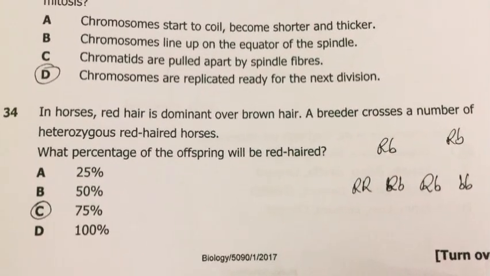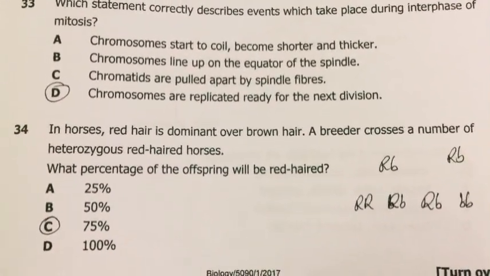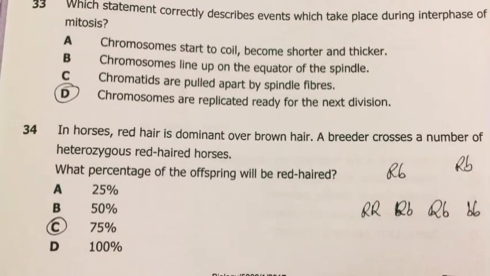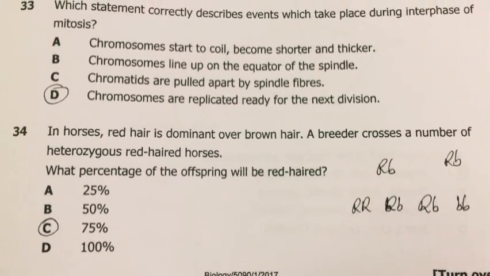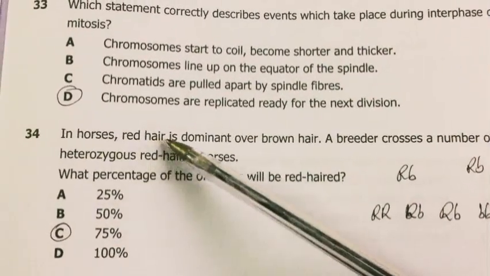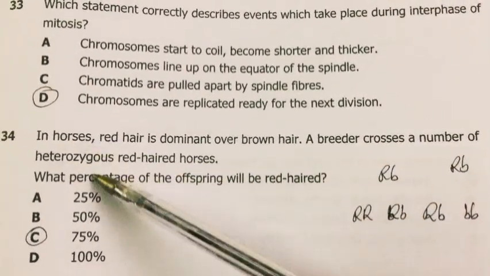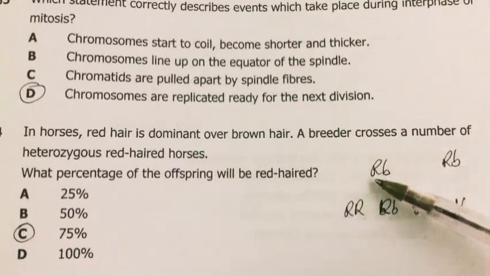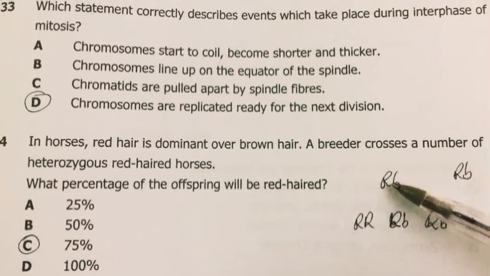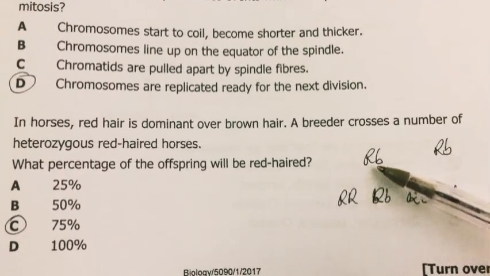34. In horses, red hair is dominant over brown hair. A breeder crosses a number of heterozygous red-haired horses. What percentage of offspring will be red-haired? Okay, we're told that red is dominant, brown is recessive. A breeder crosses a number of heterozygous red horses, meaning these horses have alleles in this form. If this is R for dominant, I can use small letter b for brown. The point is the recessive one is written as a small letter.